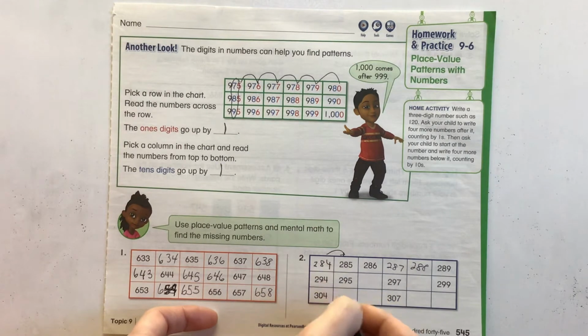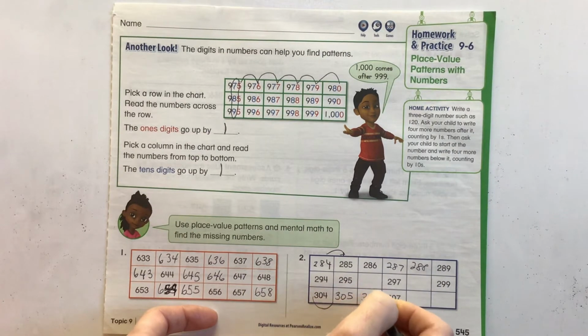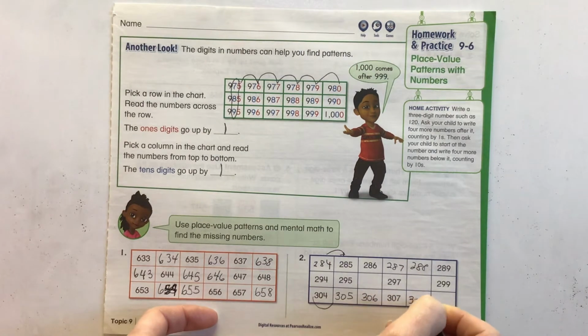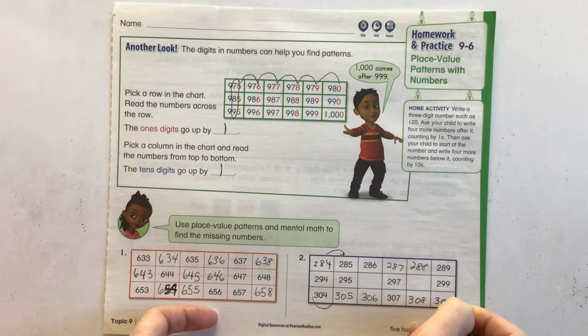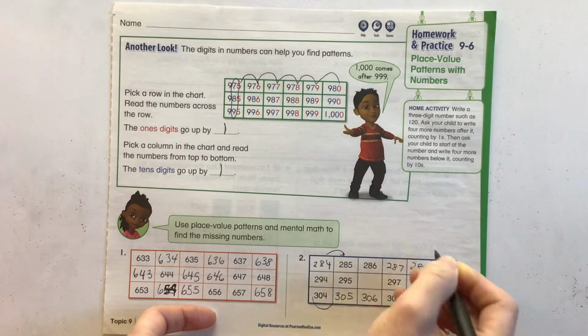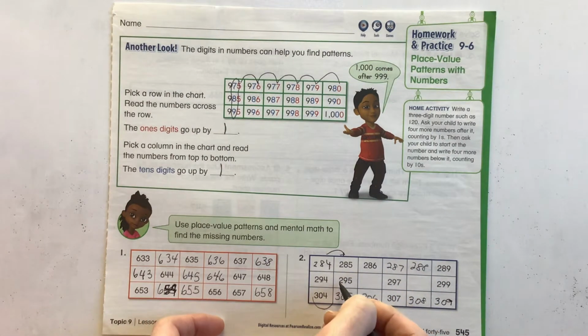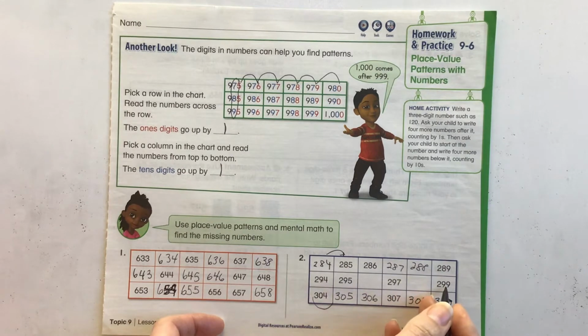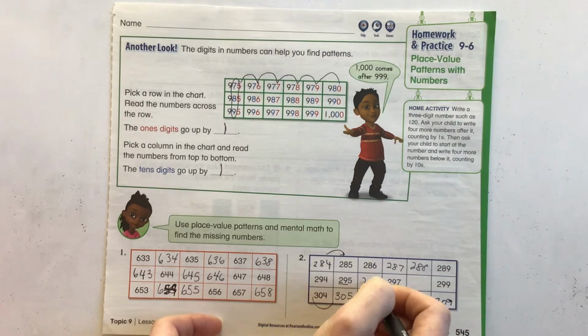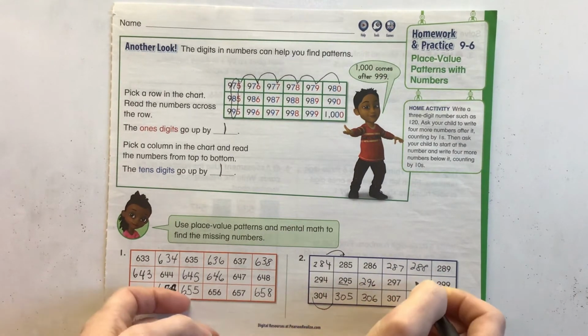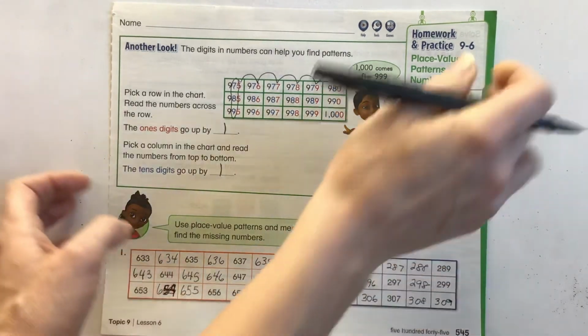We're adding tens to each one. They can also look here, 304, 305, 306, 307, 308, 309. So just helping them see the patterns. So this is going to be 200. Well, let's take a look. It's easier to go across this way first. 295, 296, 297, 298.